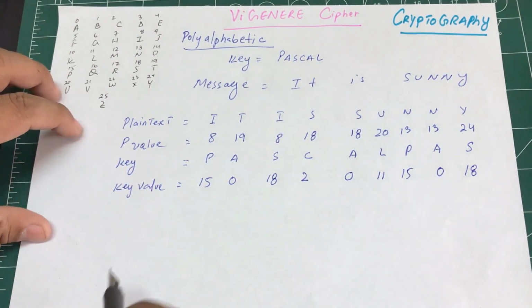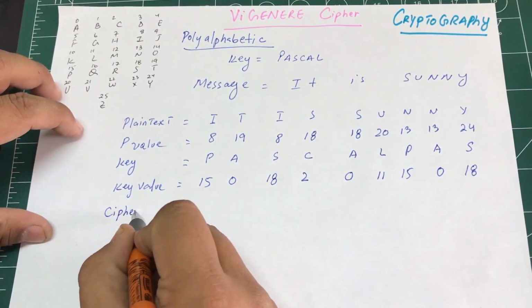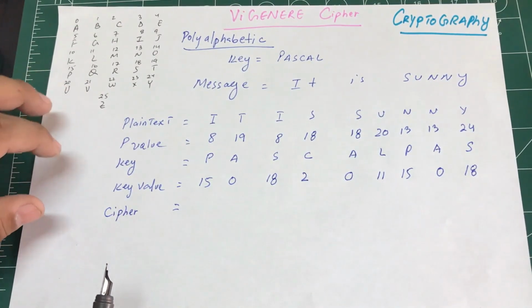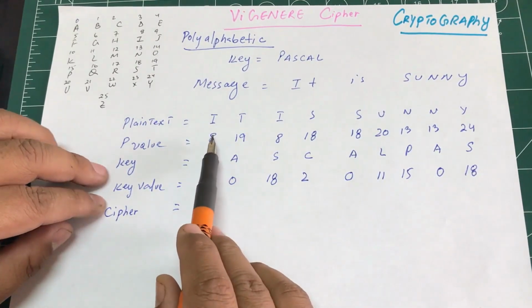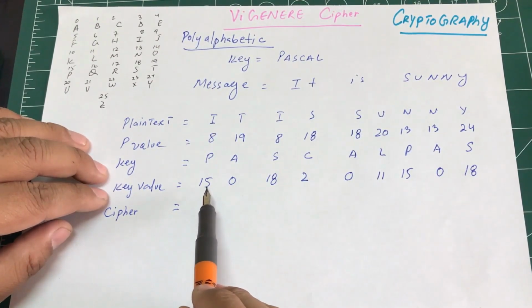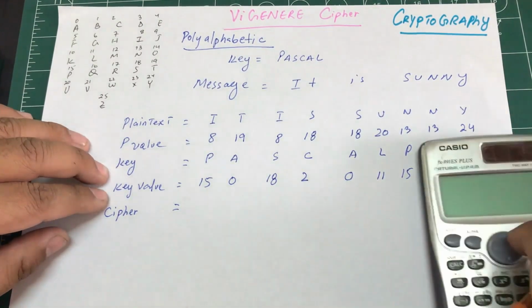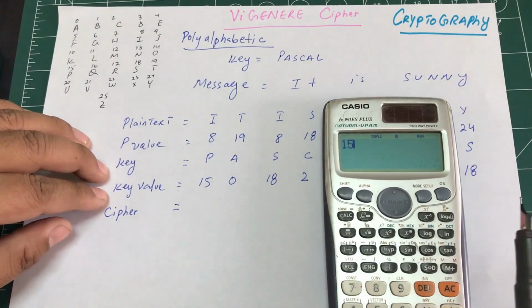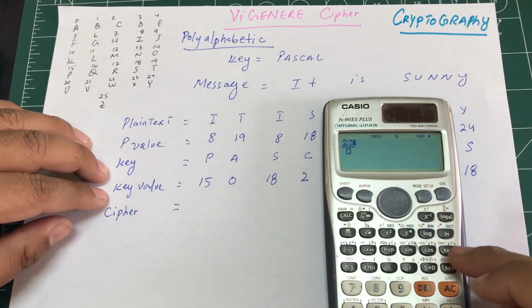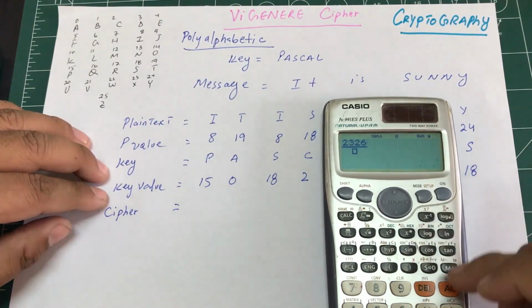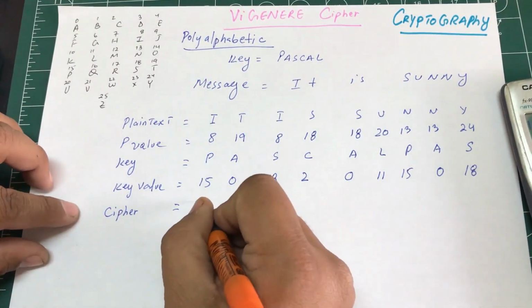Once I've done that, now let's calculate our cipher value. It's going to be quite simple. You take your plain text and your key. So what is 8 plus 15? 15 plus 8 is 23. 23 mod 26 would give me 23, since the number is smaller than the modulus.